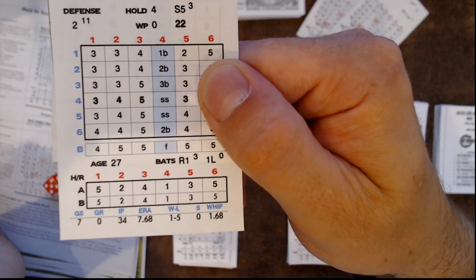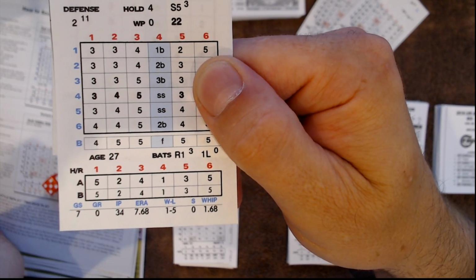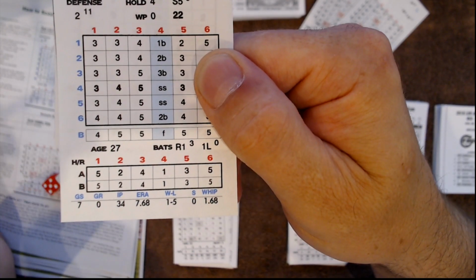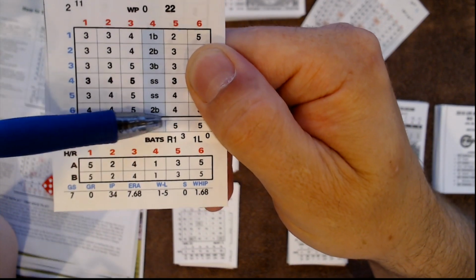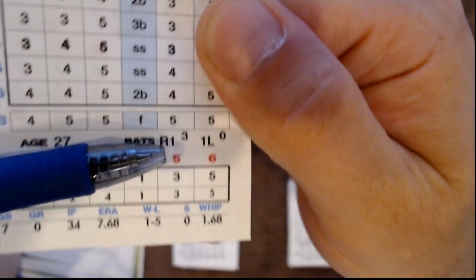Let's see here, what is that number? His steal rating and then his jump rating. Let's zoom in a little closer here.